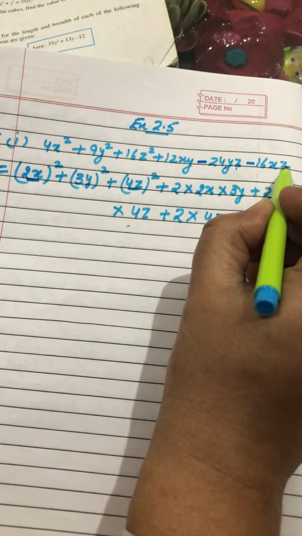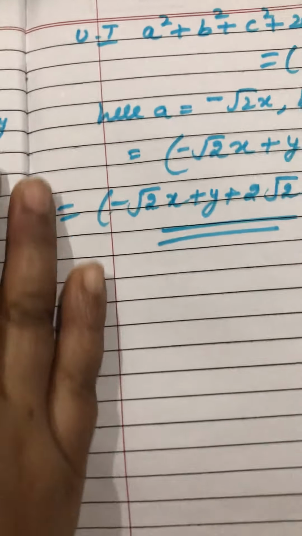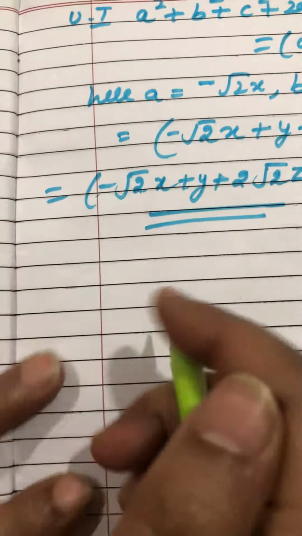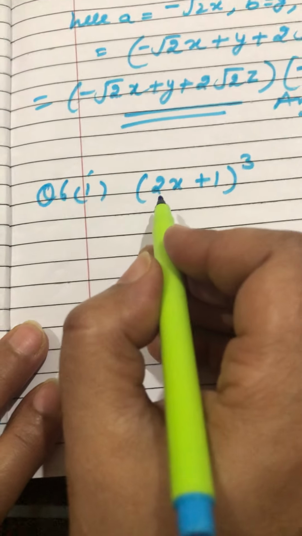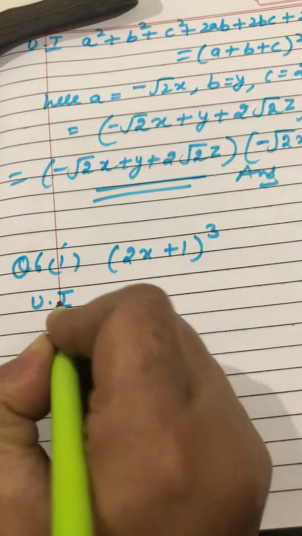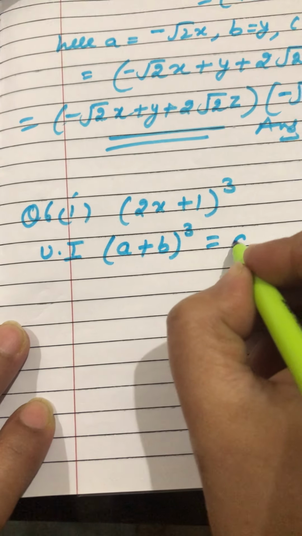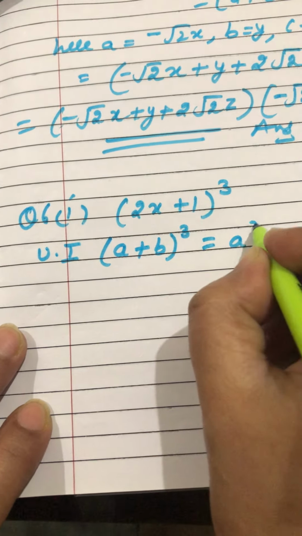Sixth question is, write the following cubes in expanded form. Now we have to find the cube of these parts, but we have to use identities. So see, first part of question 6 is 2x plus 1 whole cube. If we recall the cubic identities, we have to compare it with this identity, a plus b whole cube. So what is the expansion of this identity? A plus b whole cube, a cube plus b cube plus 3ab into a plus b.